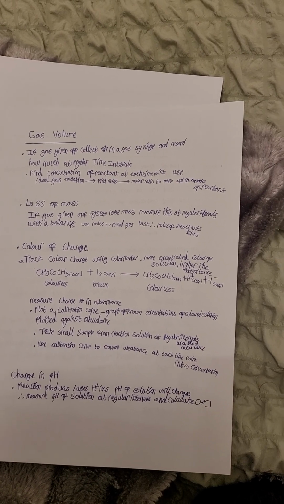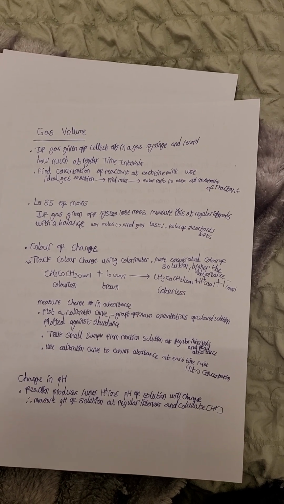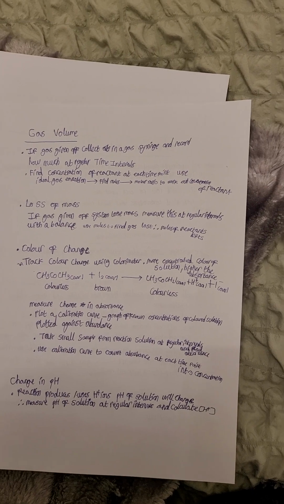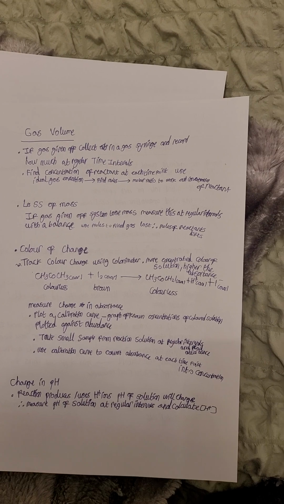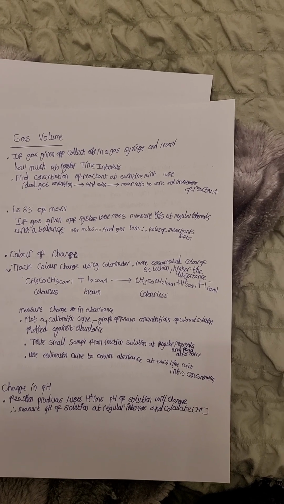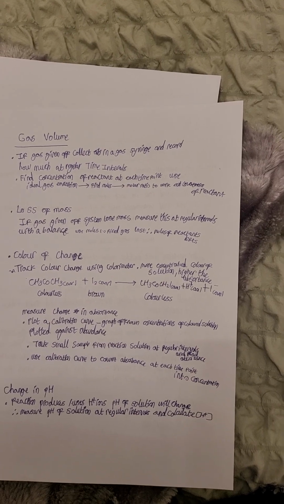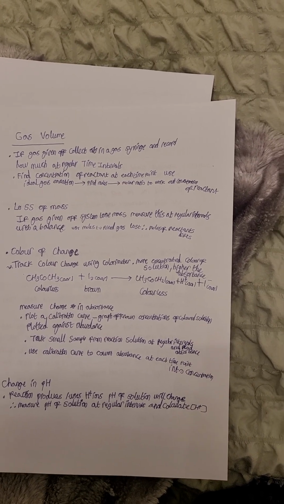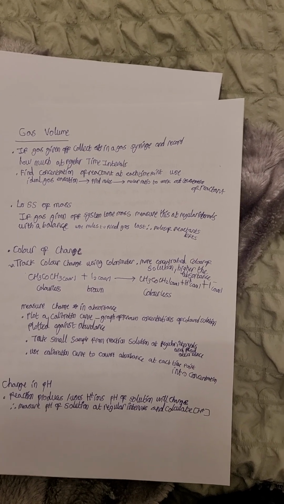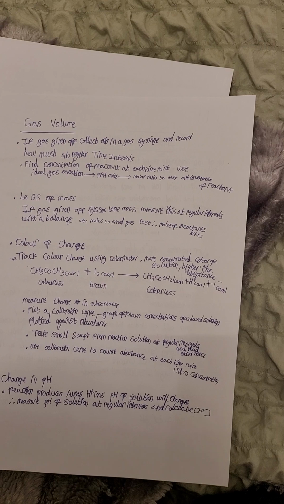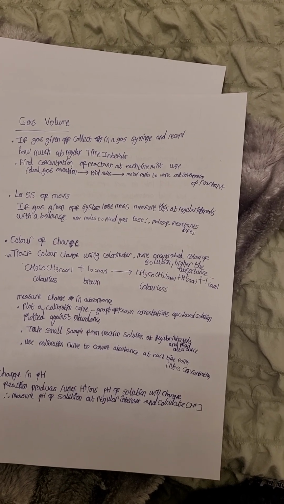Color change. We can track the color change using the colorimeter. The more concentrated the color of the solution, the higher the absorbance. You can see here propanol and iodine, going from brown to colorless. Since the color has become less concentrated, the absorbance is lower.